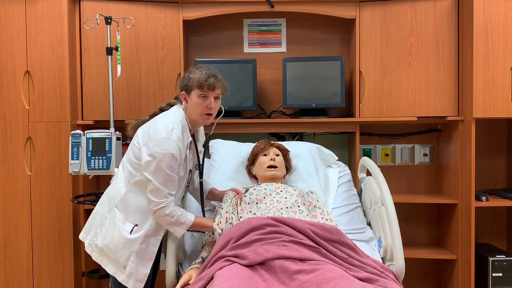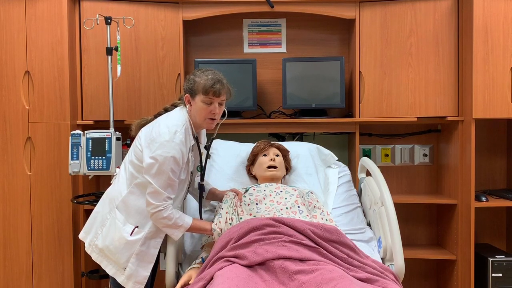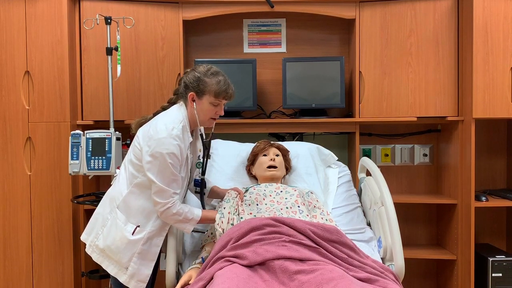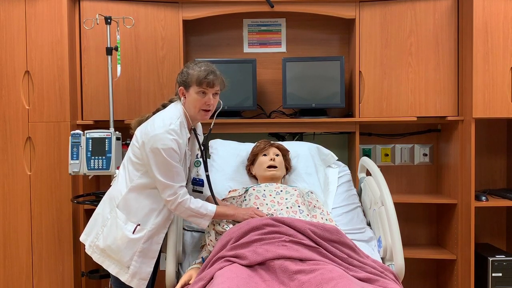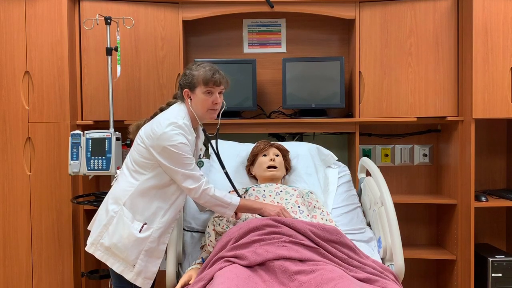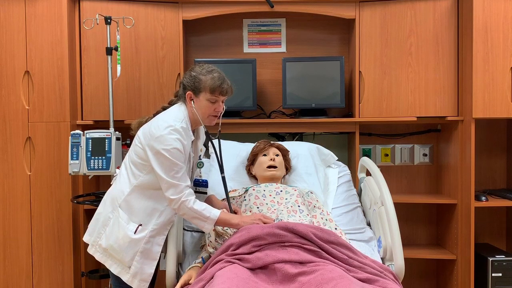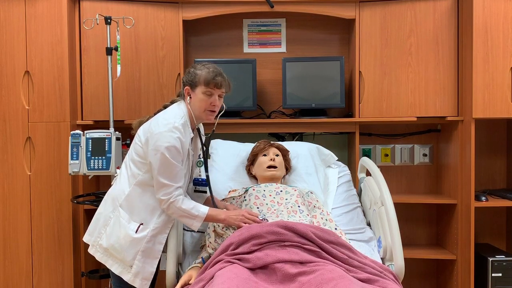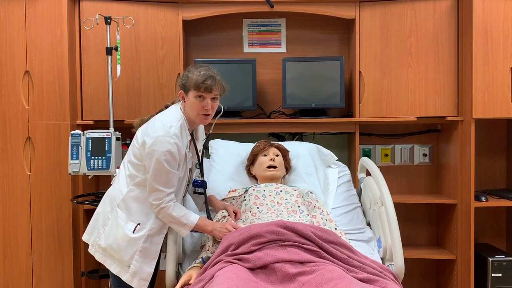While I'm down here, I'm going to go ahead and listen to her bowel sounds. Again, just like we've done before in health assessment, starting in the lower right. I'm going to move my stethoscope up here so you can see a little bit better, but you would obviously be underneath her gown. And I would expect her to have active bowel sounds. If she had a C-section, particularly if she had a general anesthetic, I would really want to make sure that she had bowel sounds before I let her drink anything.